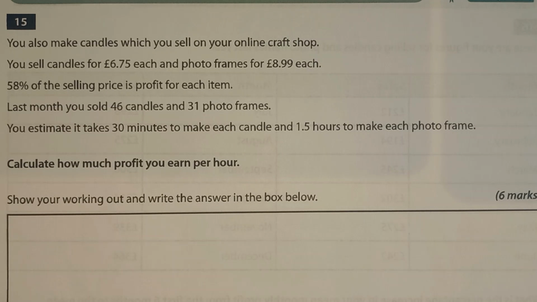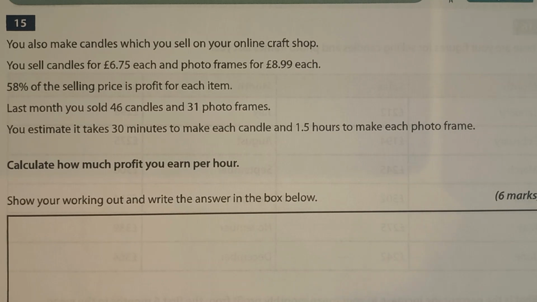You sell candles for £6.75 each and photo frames for £8.99 each. 58% of the selling price is profit for each item. Last month you sold 46 candles and 31 photo frames. You estimate it takes 30 minutes to make each candle and 1.5 hours to make each photo frame. Calculate how much profit you earn per hour.